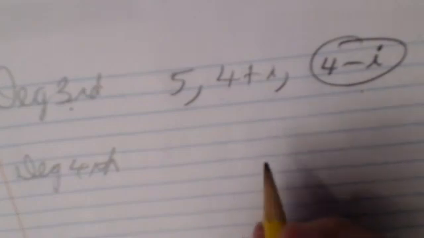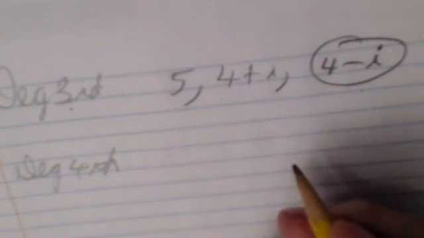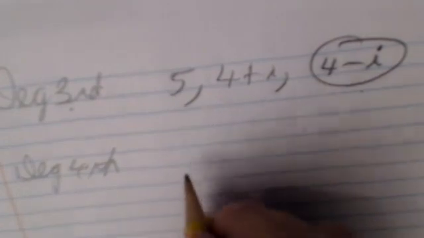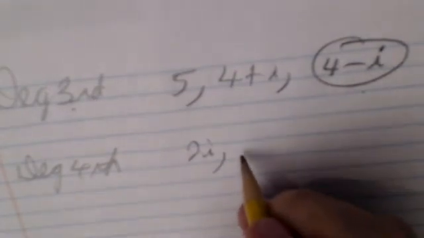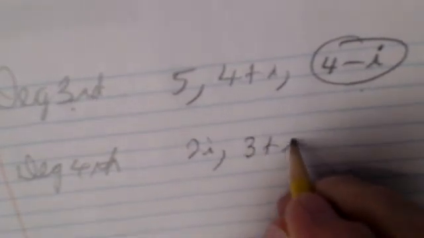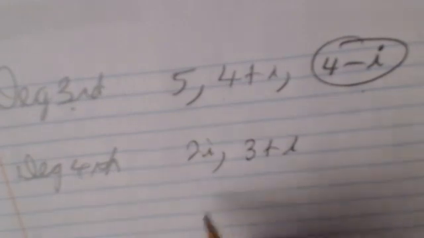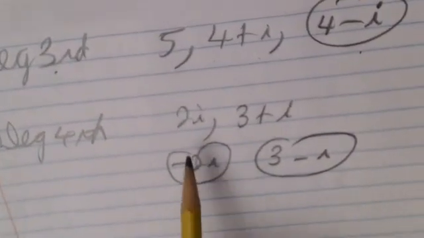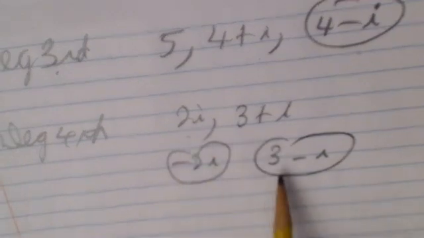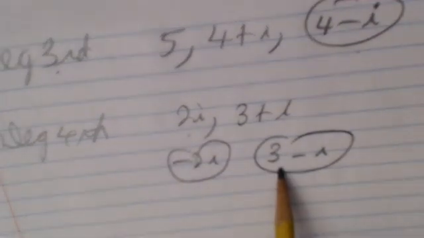All right. Let's make a fourth degree. If I give you a fourth degree, and I give you one of the answers is 2i, and I give you one of the answers is 3 plus i, then the other answers have to be minus 2i and 3 minus i. They have to come in conjugate pairs.